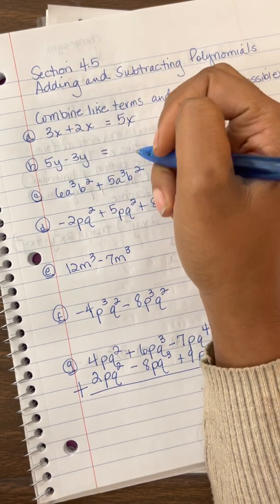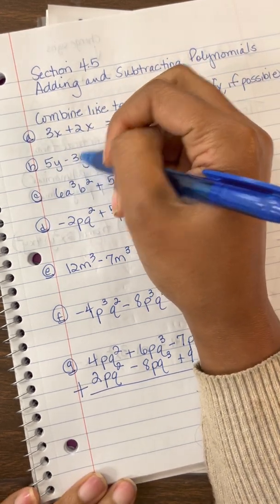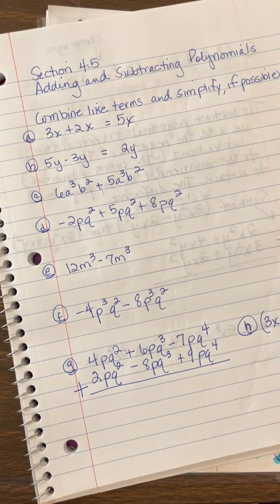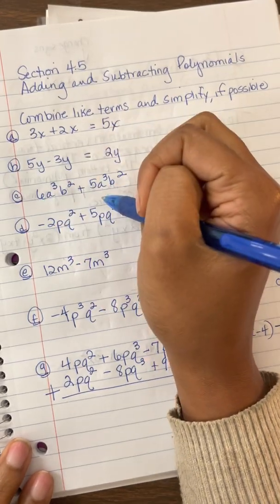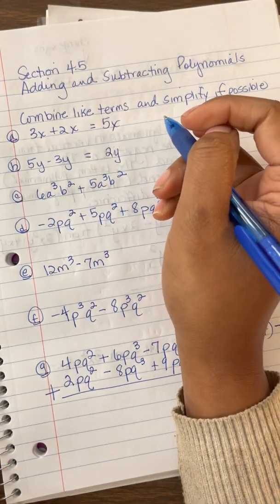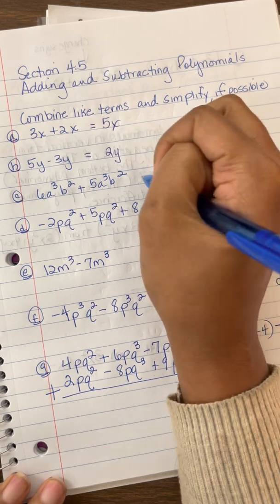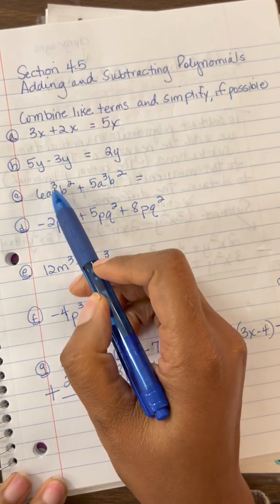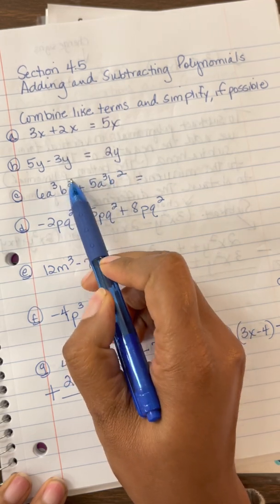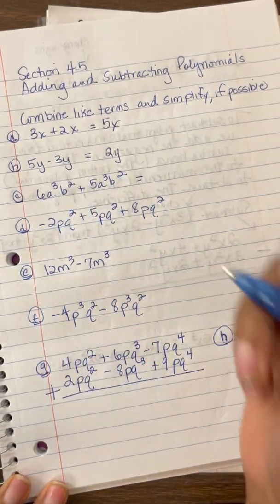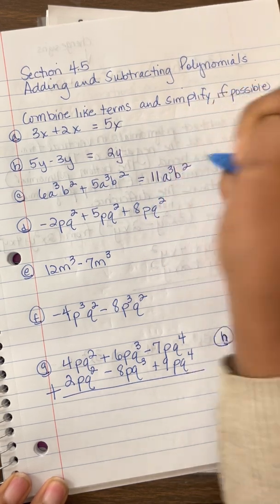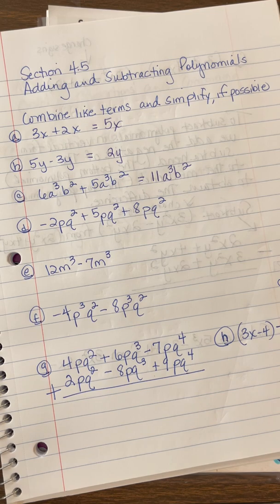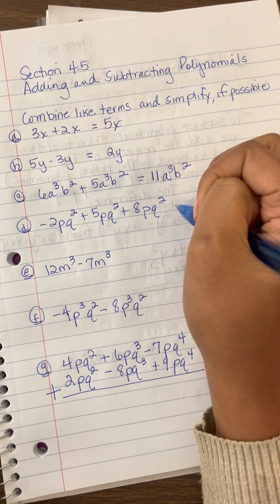What is 5y minus 3y? Well, 5, take 3 away, is 2. So 5y minus 3y equals 2y. Next, 6a cubed b squared plus 5a cubed b squared. We're going to make sure they're alike. So a to the third power, a to the third power, b to the second power, b to the second power. Definitely like terms. So 6 plus 5 is 11. A to the third power, b to the second power will be your answer: 11a cubed b squared. Okay, let's try another one.